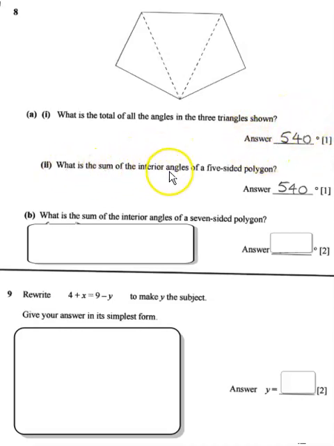It says, what is the sum of the interior angles of a 5-sided polygon? So basically all these angles here would still be 540 degrees. So that is 540 for the 5-sided shape also.